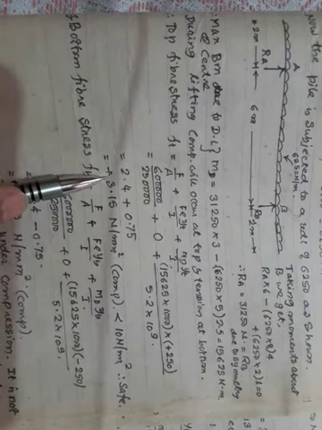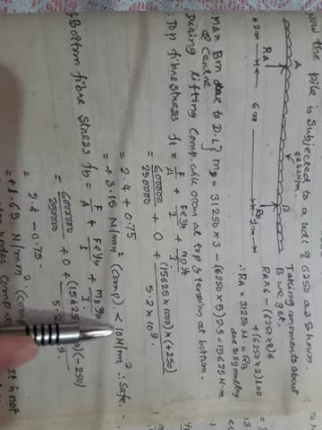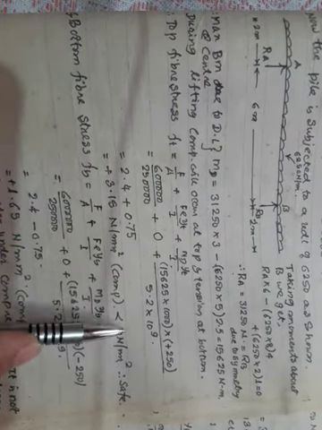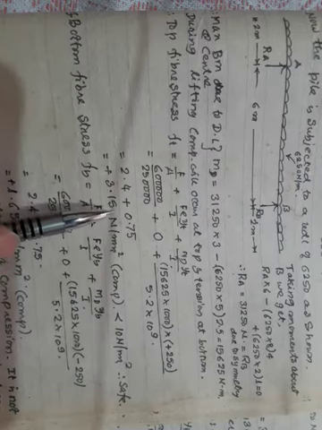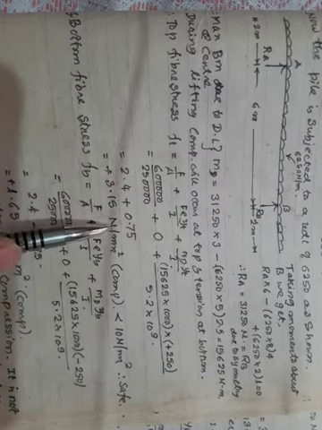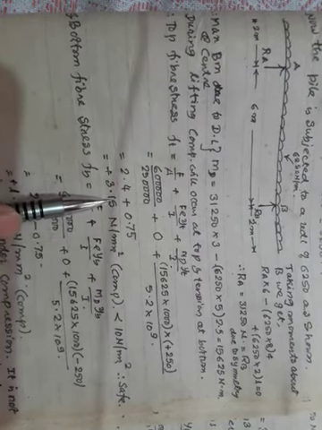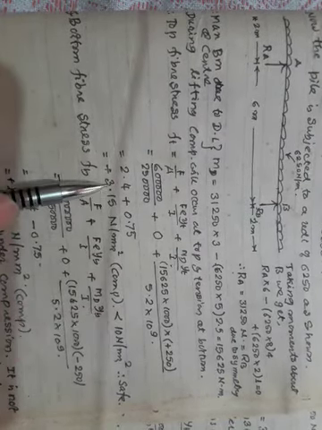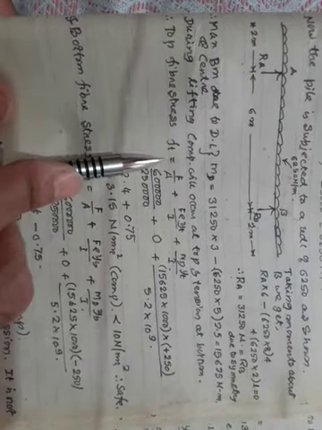Since the stress at the top fiber is less than 10, the top fiber is safe while lifting this pile. So the pile is safe during lifting in the top fiber.